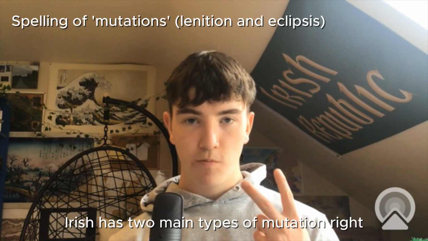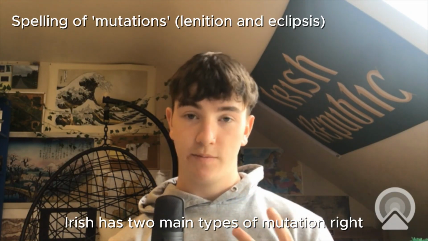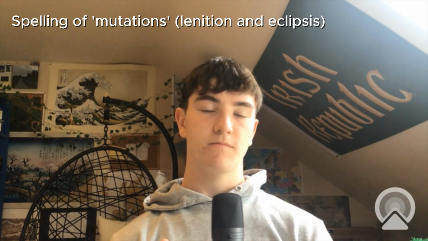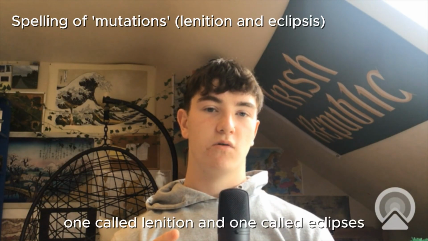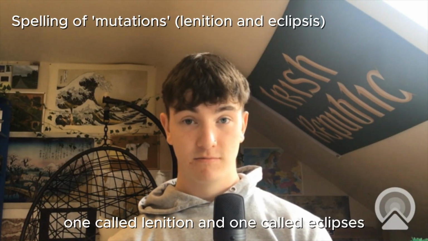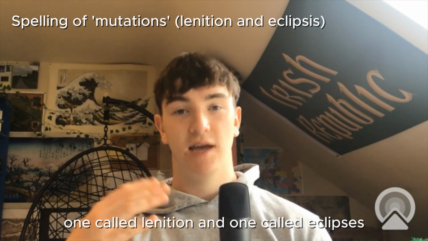Irish has two main types of mutation: one called lenition and one called eclipsis.